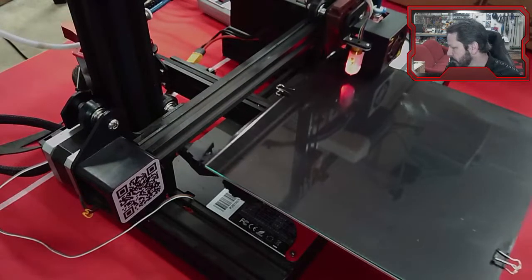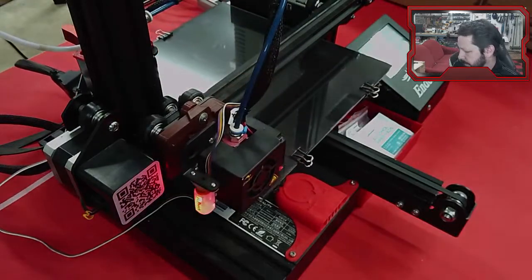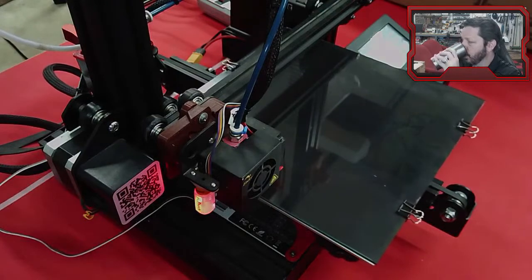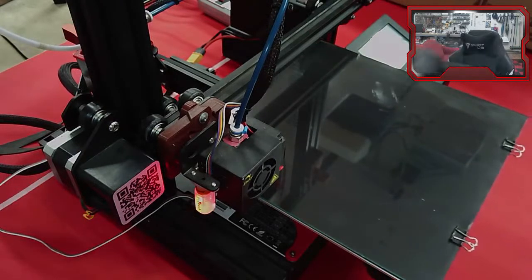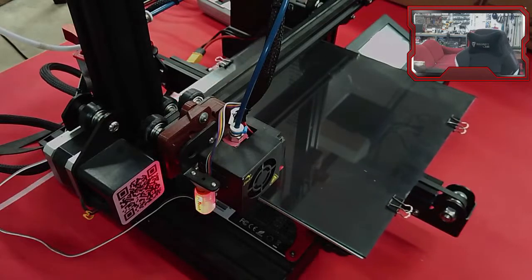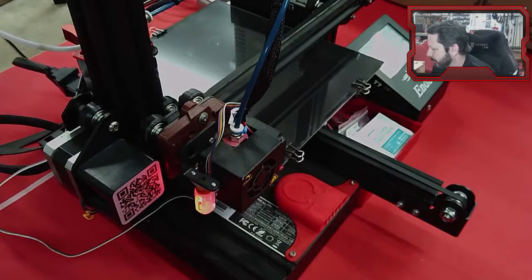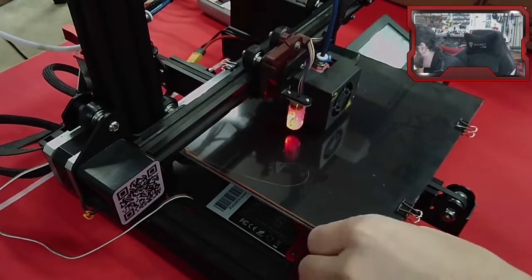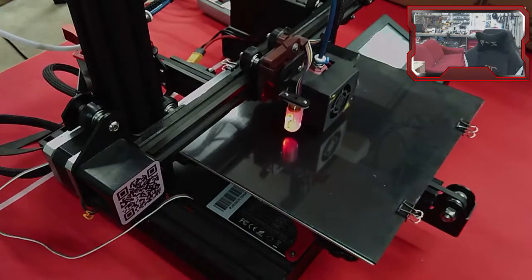Alright, so now it's going to come over here and purge out some of this filament that is in this tube, hopefully. I don't see any coming out yet, though. There it comes. Alright, so it's just driving across the edge there and spitting out filament. There's the filament it spit out. And now it's printing in the center.